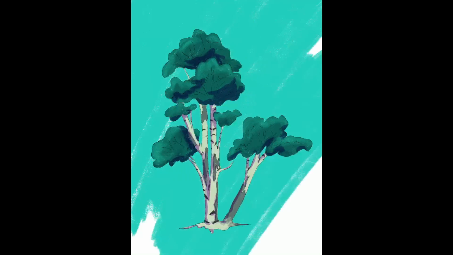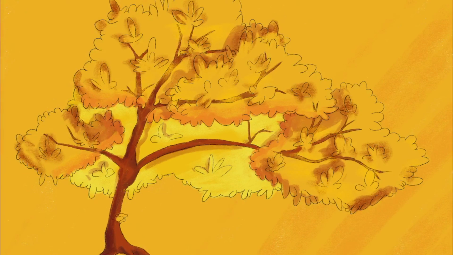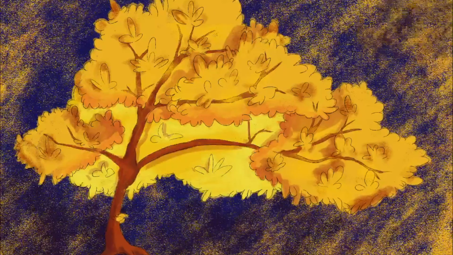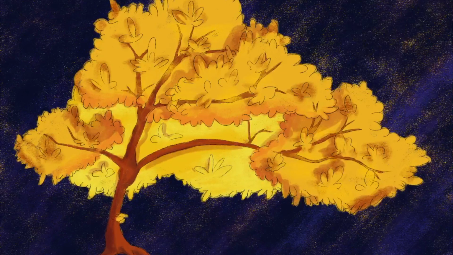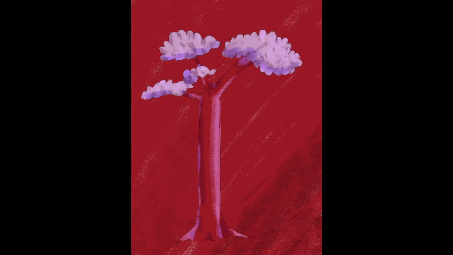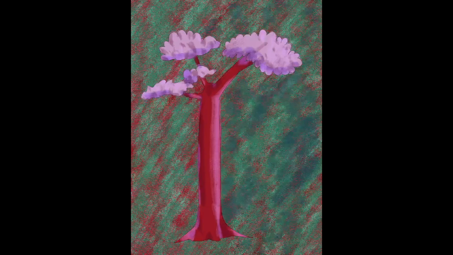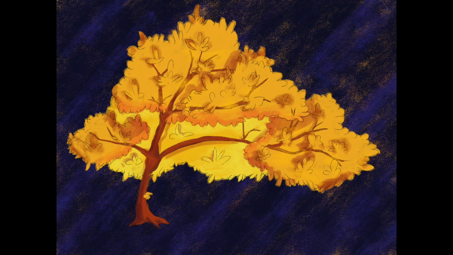Lastly, I added a background to each illustration. For each, I started by filling in the background with the base color. On top of that, I worked in other colors that harmonized or contrasted the base until I felt I had reached a background that complemented the tree nicely. Here are the final products.